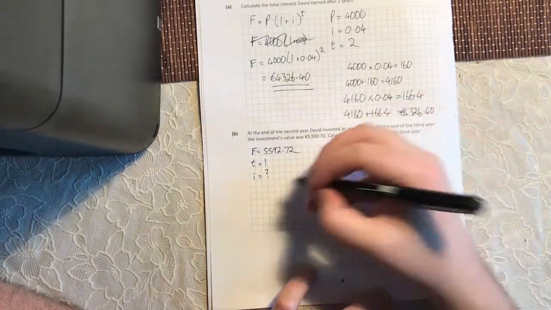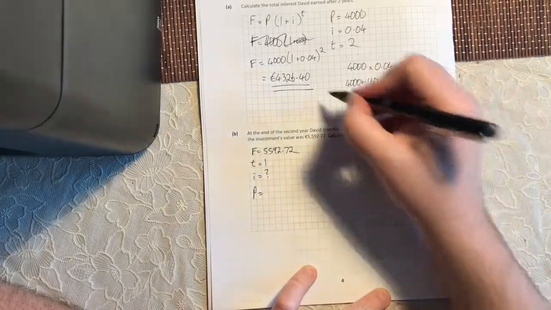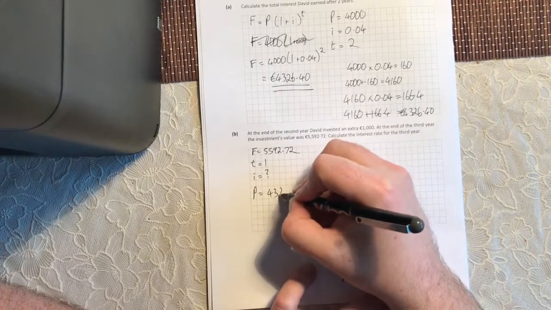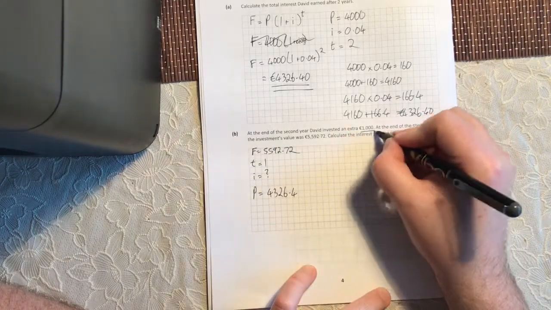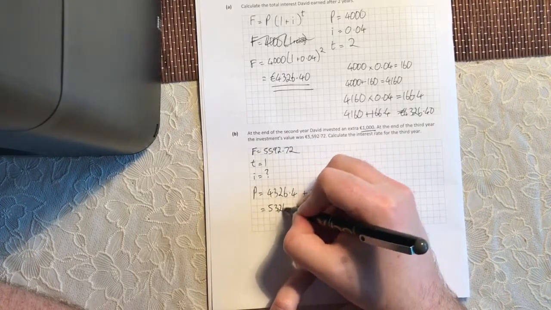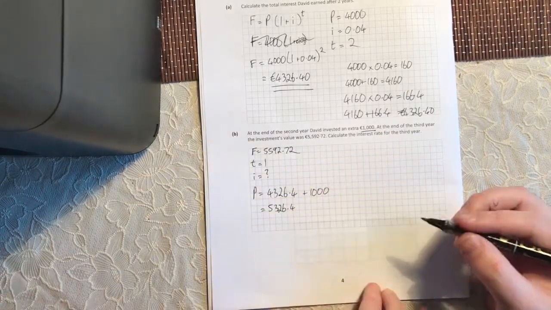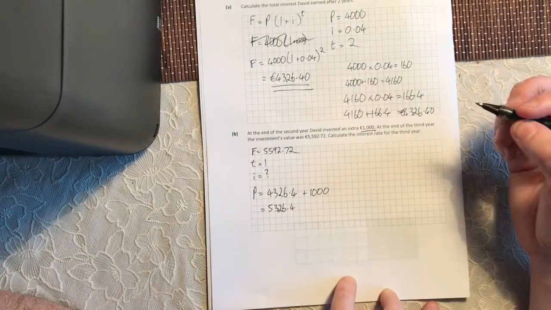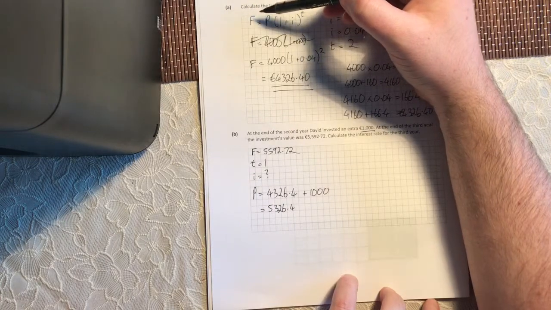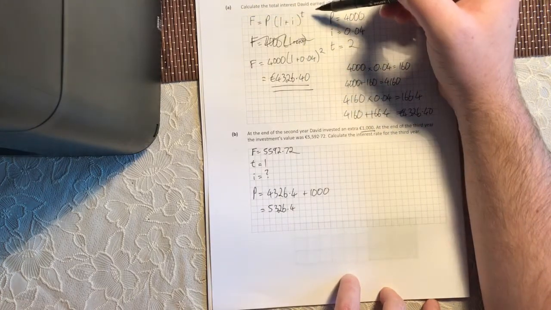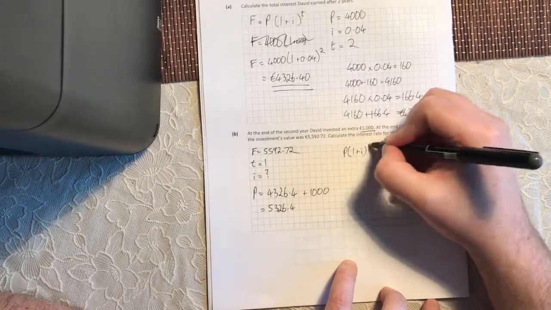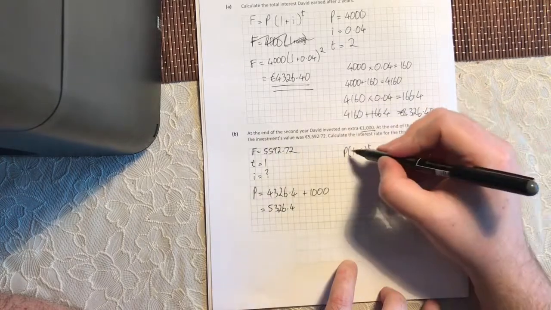Now to find P, we're just going to take what he had made from the previous year, which is 4,326.4, and it said that he invested an extra €1,000, so that's equal to 5,326.4. If you look at the formula that it gave us up here, F is on the left hand side. Just for simplicity's sake, I'm going to put the F on the right hand side. So I'm going to just rewrite it as P bracket 1 plus I to the power of T is equal to F.